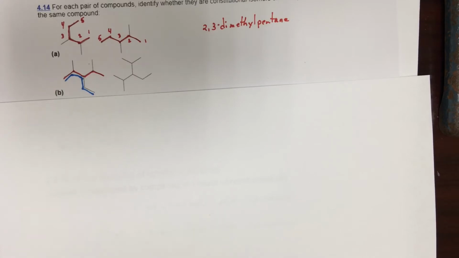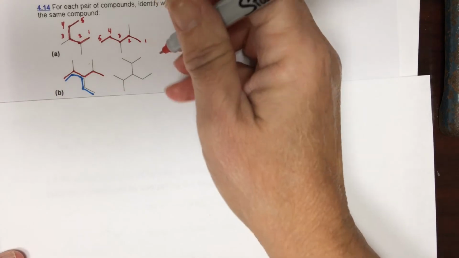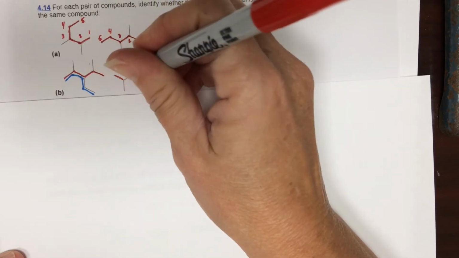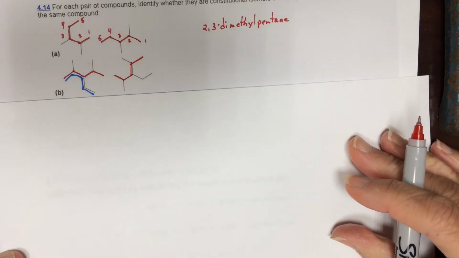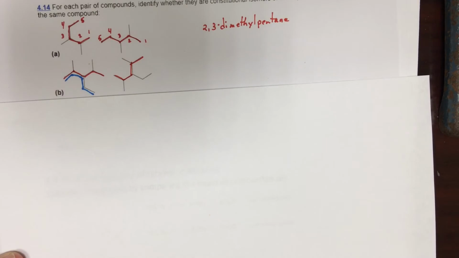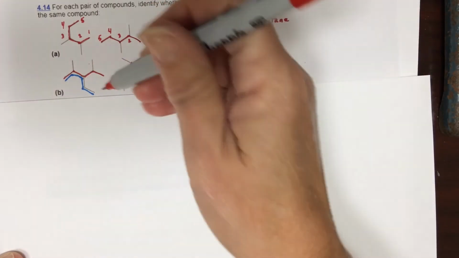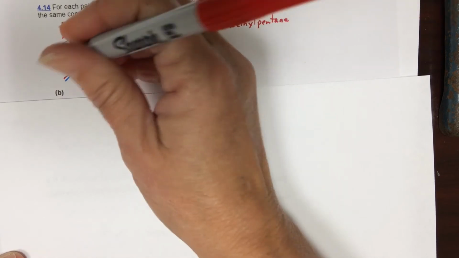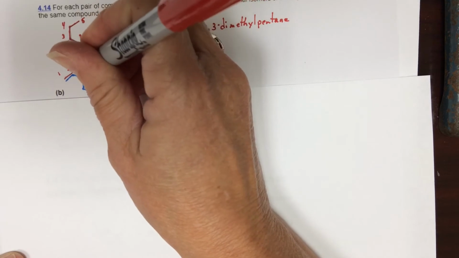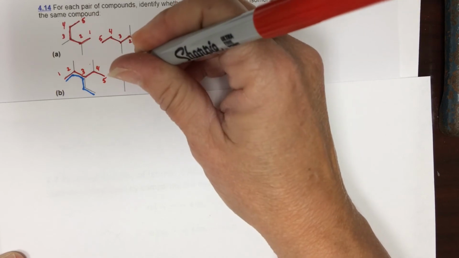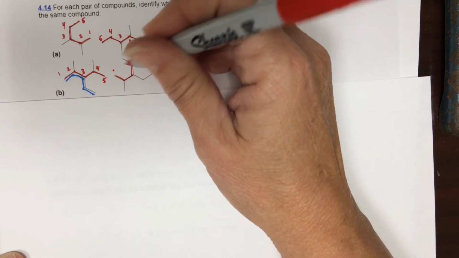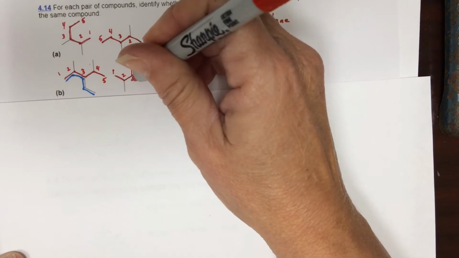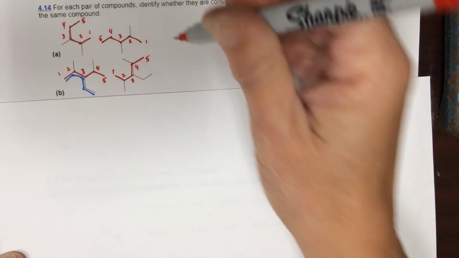We don't want to use the blue one. And we'll do the same thing here. Again, we have a pentane. We have 5 carbons. It looks to me like we want to number it so that we have the lowest numbers on the substituents. So 1, 2, 3, 4, and 5. We'll number this one as well. 1, 2, 3, 4, and 5.